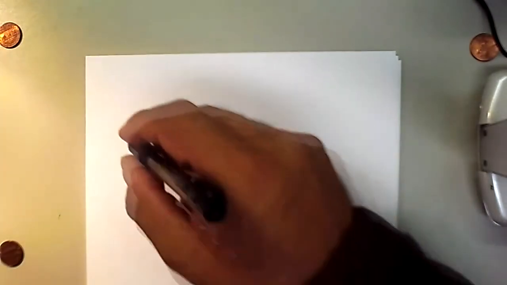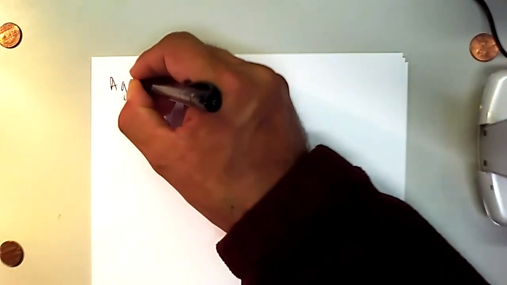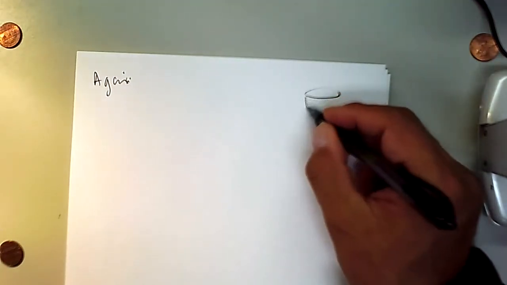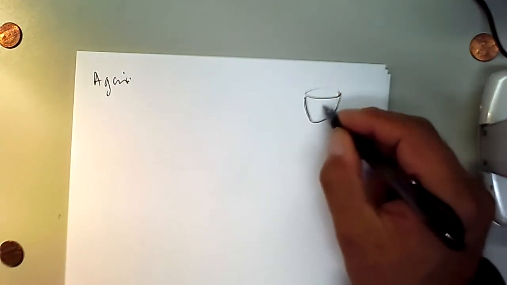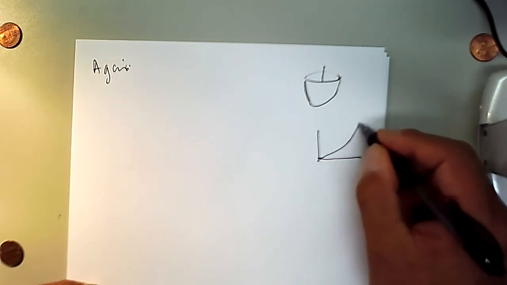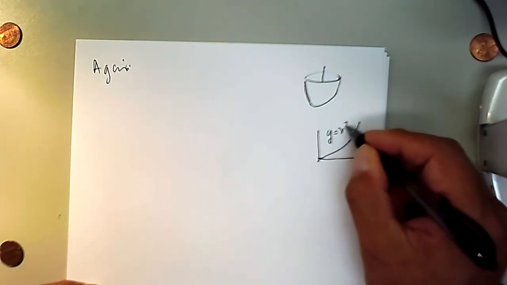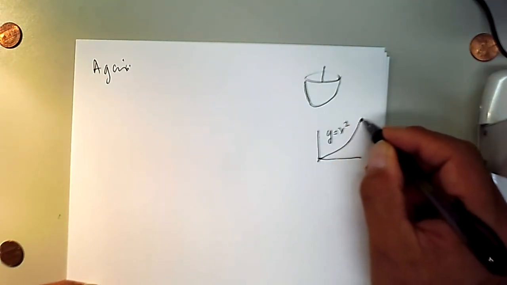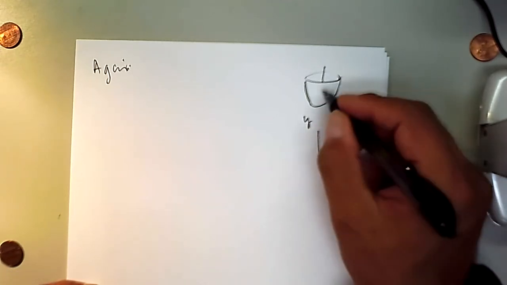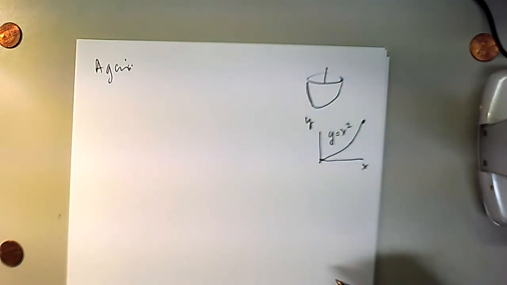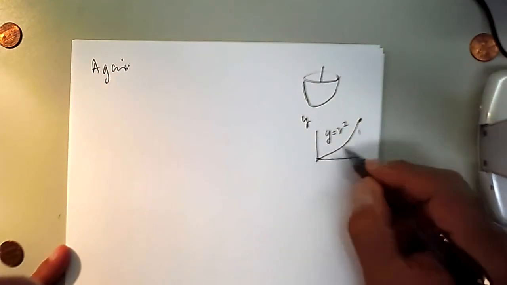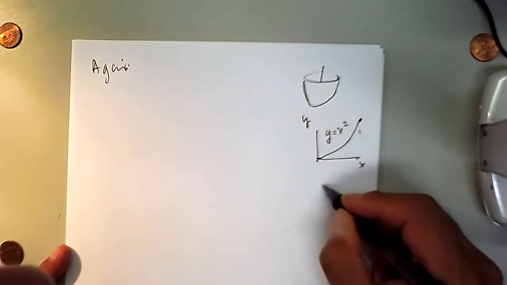So again, you got this, and this is generated by y equals x squared. If we rotate around the y-axis, this is on the x-y axis, we're going to generate this paraboloid exactly correctly. And it is going to be generated over the unit circle because we're going from 0 to 1 on the axis.